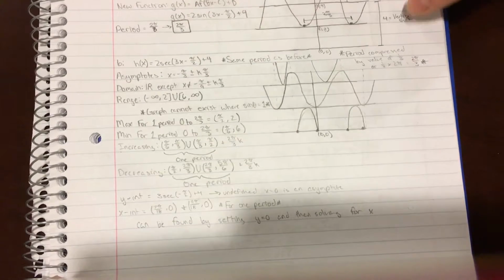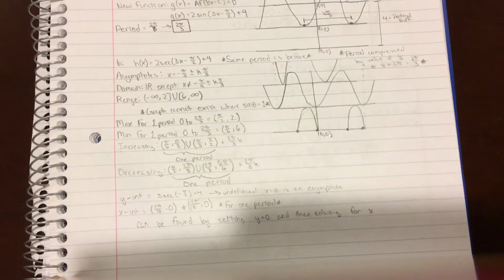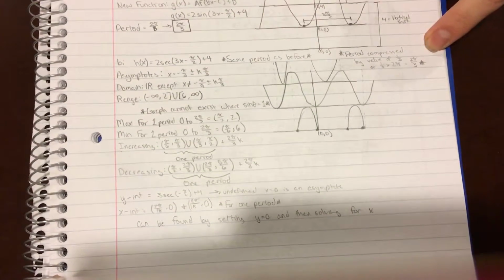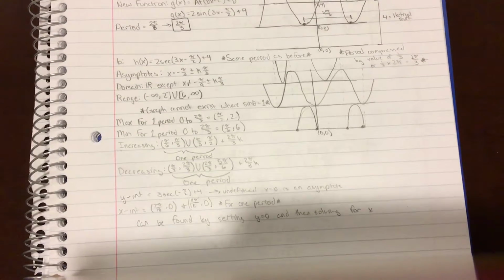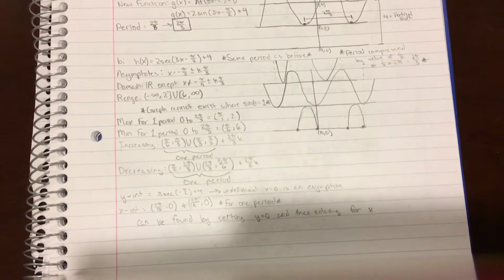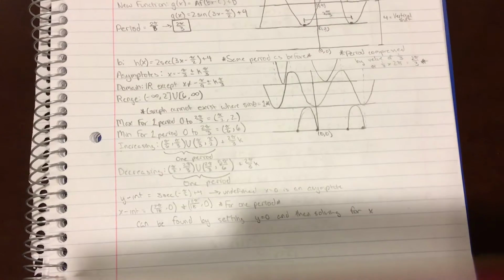And then the plus 4, I just did because it didn't look like it was on the regular x-axis at 0. So I wanted to lift it up a little bit, and so I just assigned the number 4. And that's where that comes from.